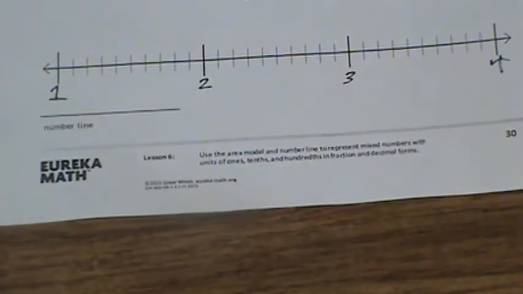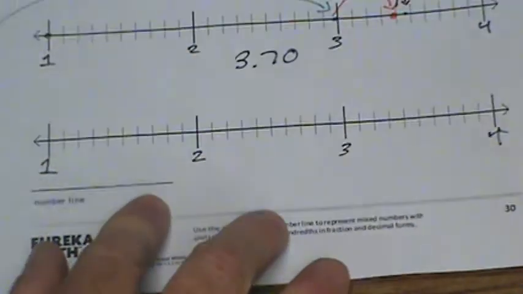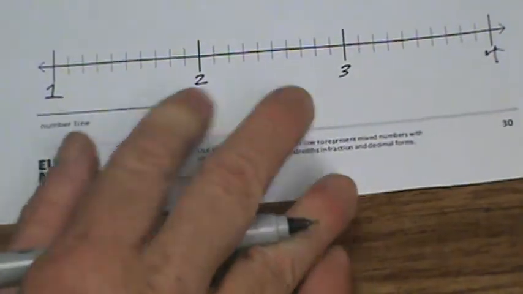Ladies and gentlemen, boys and girls, damas, caballeros, I'm giving you the controls. You tell me where 3.7 is. Now.